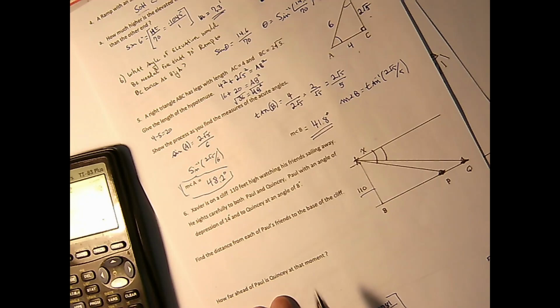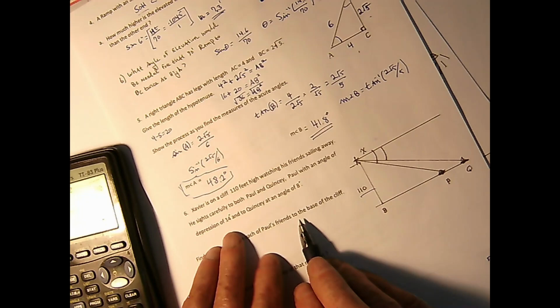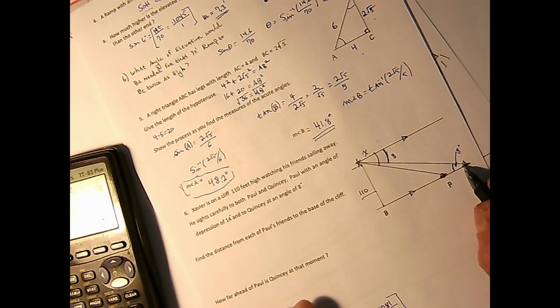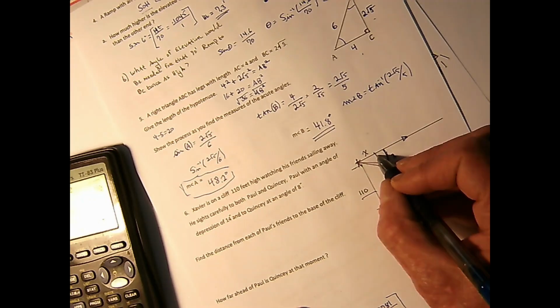They make angles of depression. Let me look at Quincy's angle of depression first. And Quincy's angle of depression here is 8 degrees. And what we got to recognize is the water would be parallel to this line that is horizontal. Therefore, this 8-degree angle would match with this angle being 8 degrees. We'll be using that angle probably. And the angle of depression to Paul is 14 degrees. And if that angle is 14, then this one would have been 14.